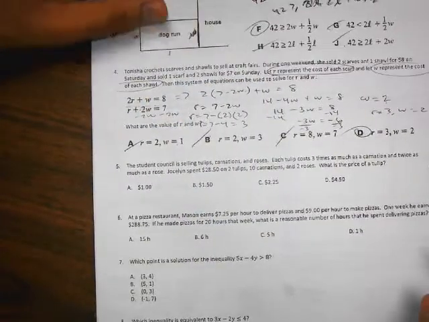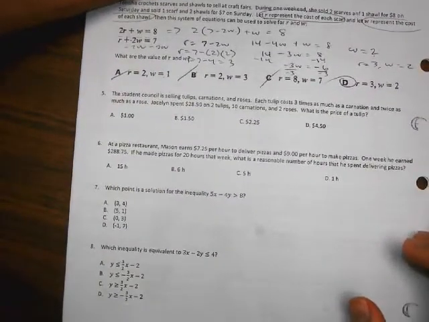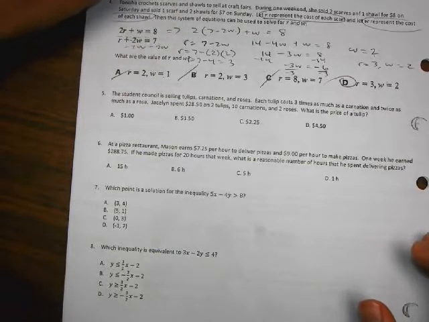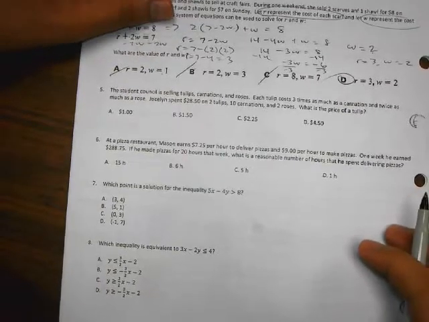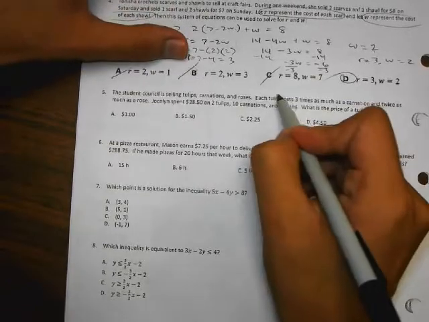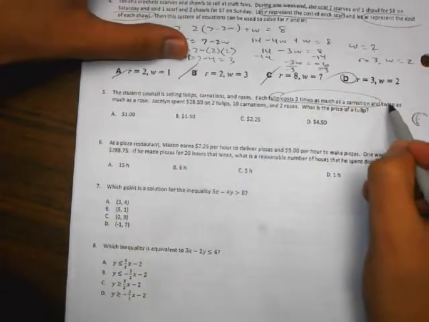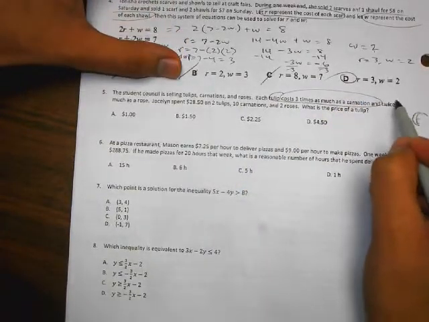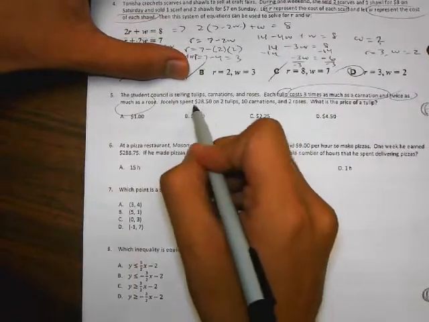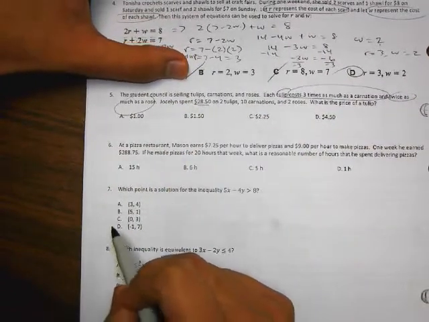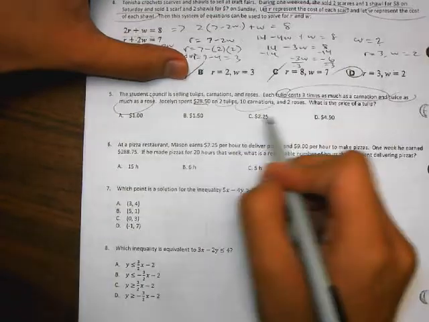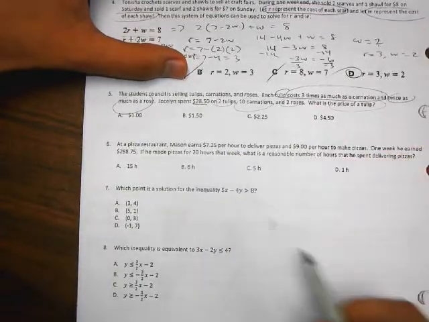Number 5. The student council is selling tulips, carnations, and roses. Each tulip costs 3 times as much as a carnation. That's important. And twice as much as a rose. Justin spent $28.50 on 2 tulips, 10 carnations, and 2 roses. What is the price of a tulip?